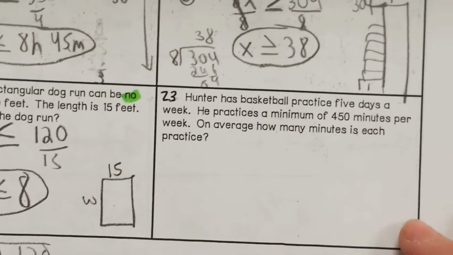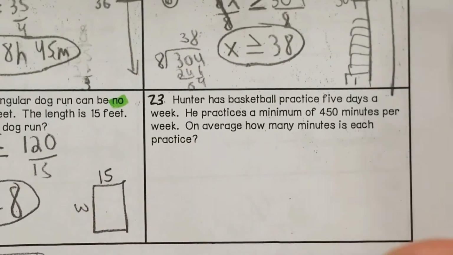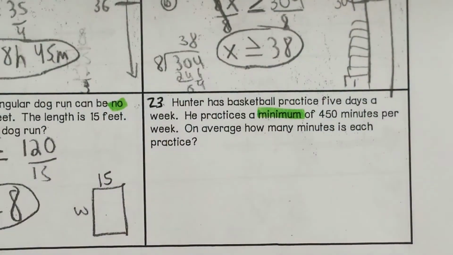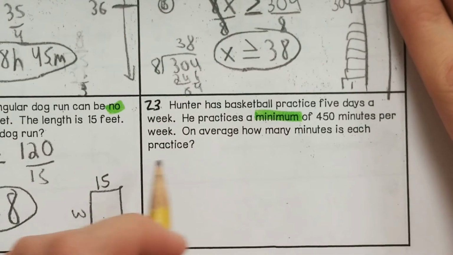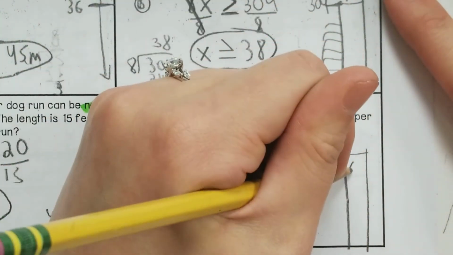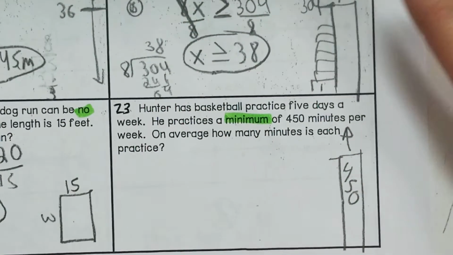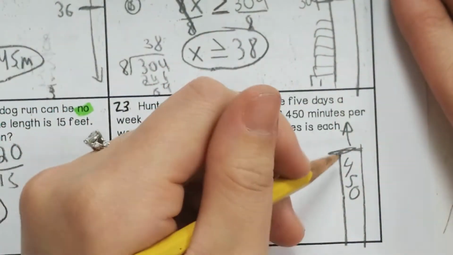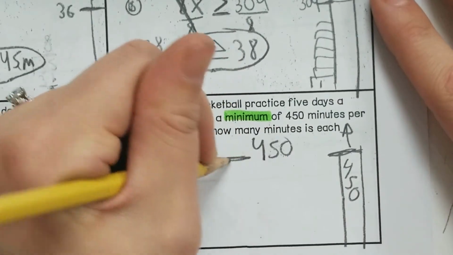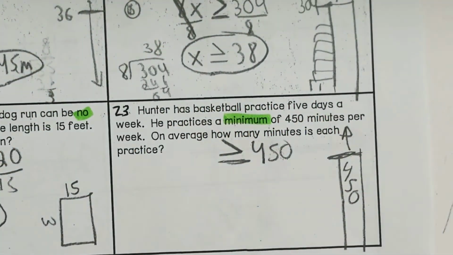Okay, last one. Hunter has basketball practice 5 days a week. He practices a minimum of 450 minutes per week. On average, how many minutes is each practice? So we know that he practices a minimum of 450 minutes. If he practices more, that means that practice went over. But he does not practice less than that. That means it's okay to have exactly 450 minutes, and it's okay to have more. It's just not okay to have less than that.